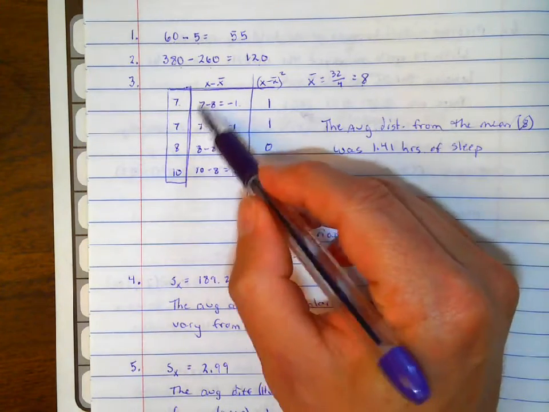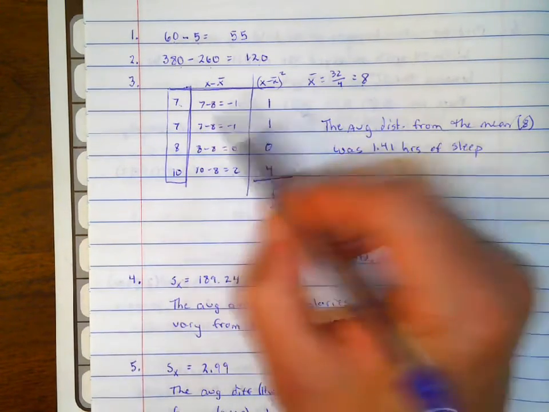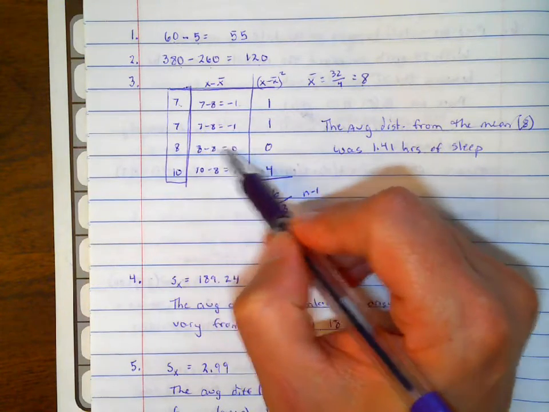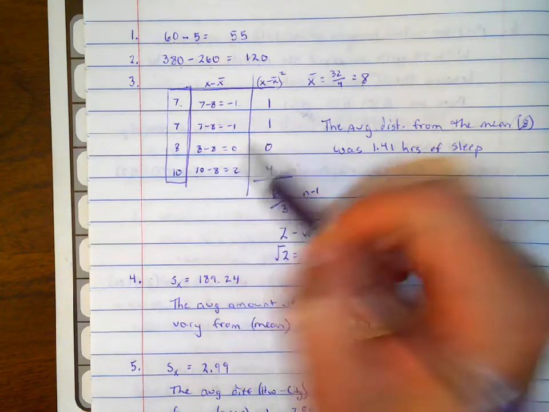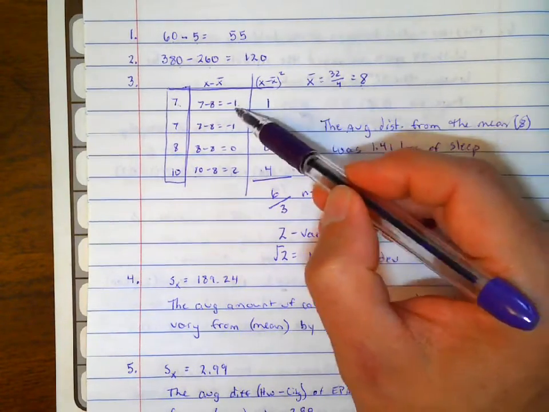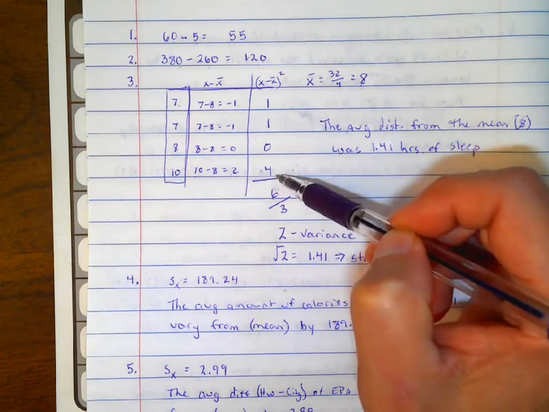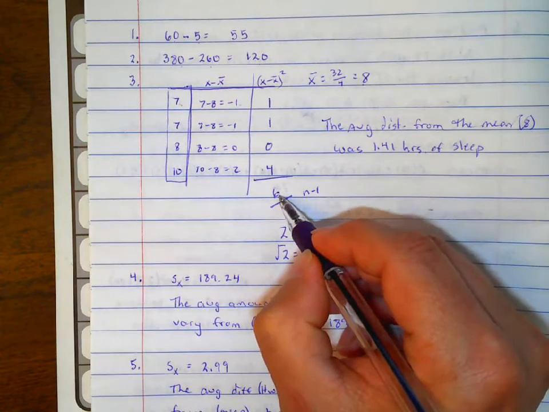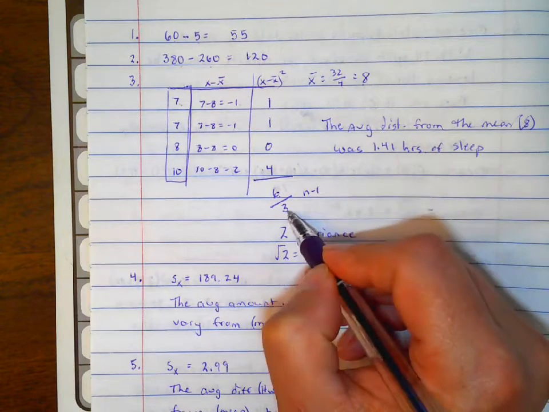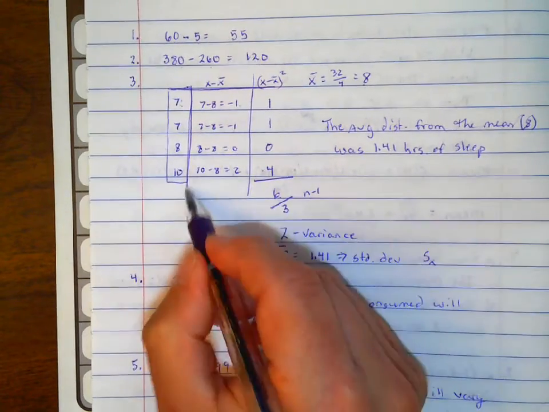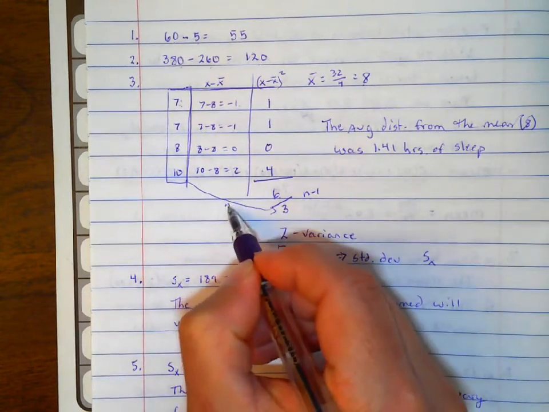We then take each value minus that mean. So that minus 8 is -1. -1, 8 minus 8 is 0, 10 minus 8 is 2. Then we want to take these values and square them. So squared, squared, and squared. We want to find the sum of those numbers and divide it by n minus 1. So since there's 4 of them, we're going to divide by 3.